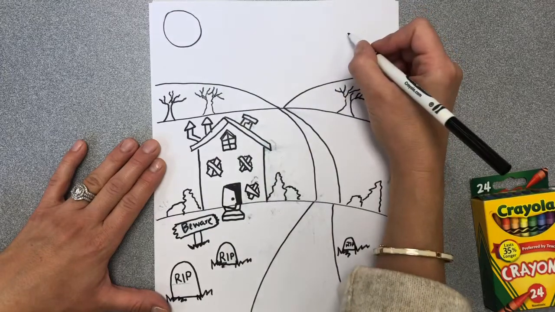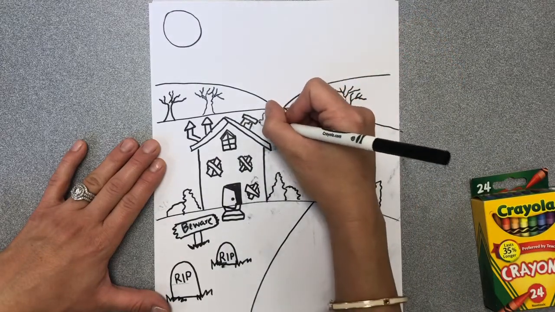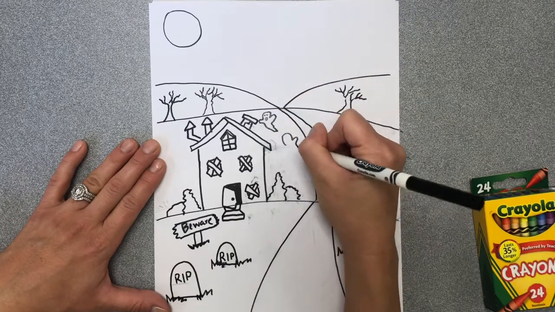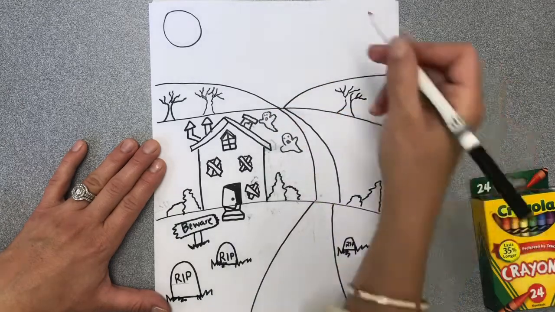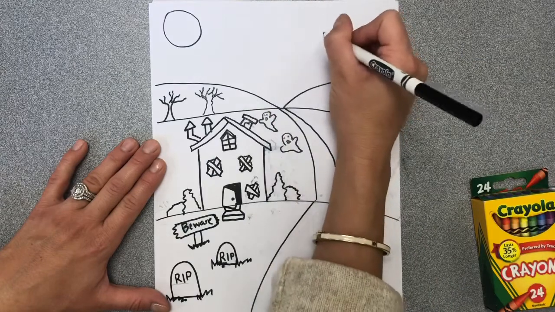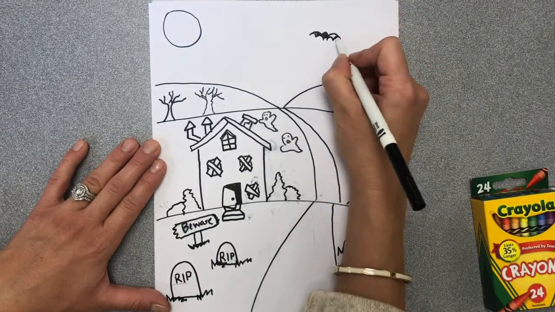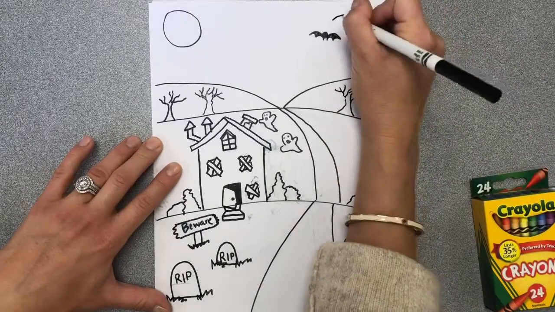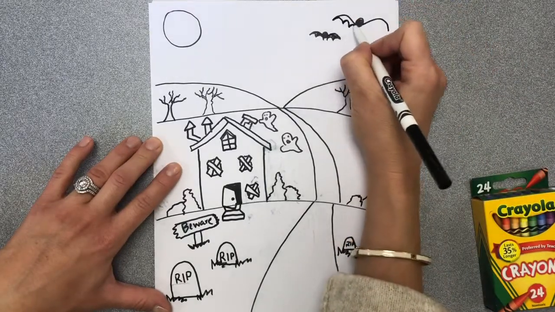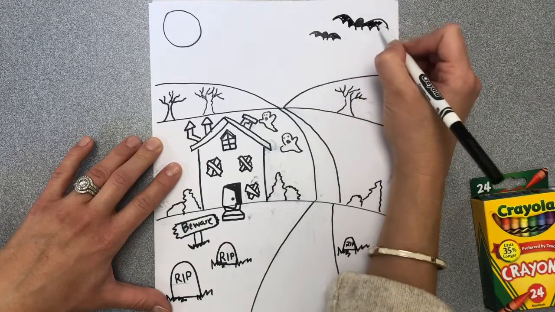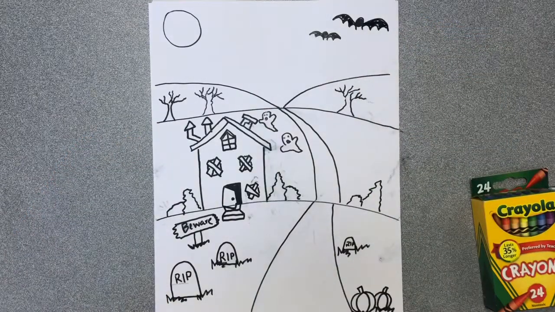I'm going to do a circle moon in the background and create some characters, any kind of characters you want. I'm going to do some ghosts, and to do a bat I do a circle with 2 arches and then make a couple extra arches underneath, and you can even add 2 lines on top of their head to create little ears coming out from those bats.